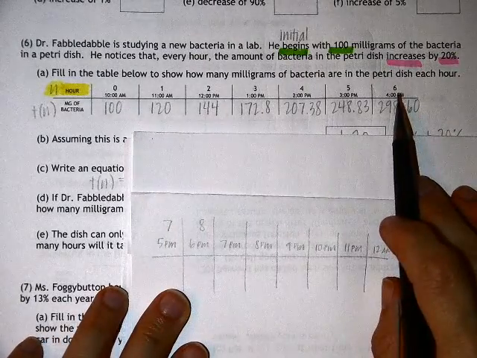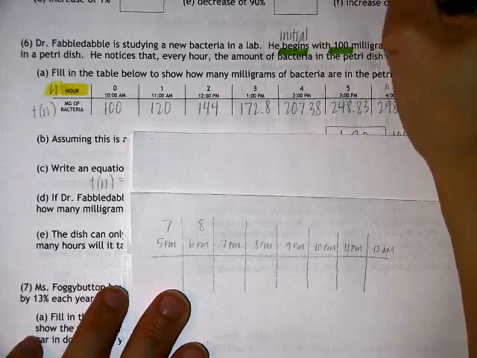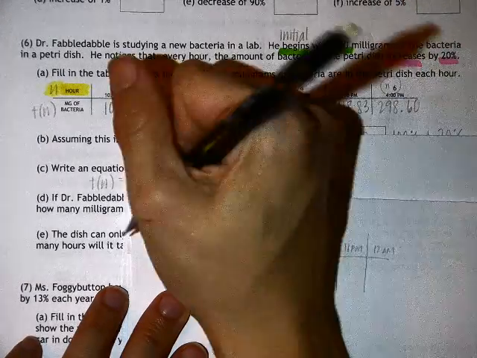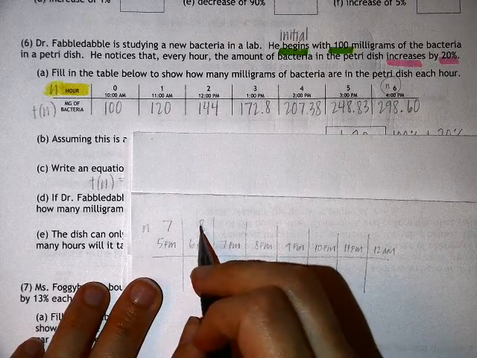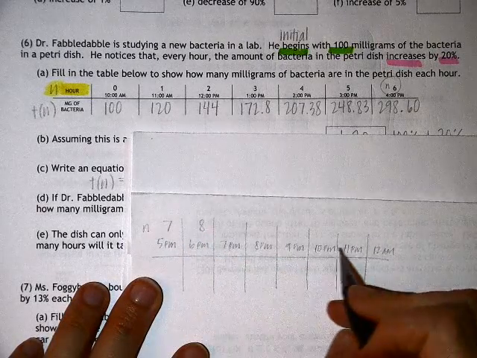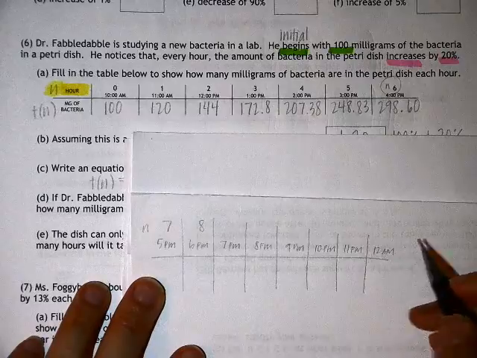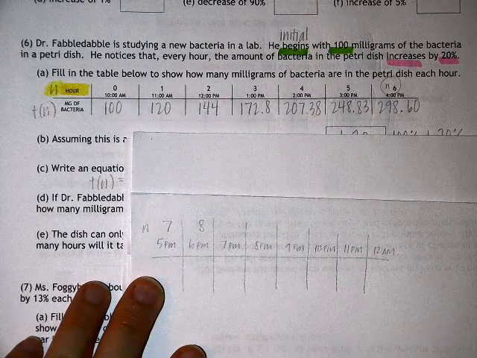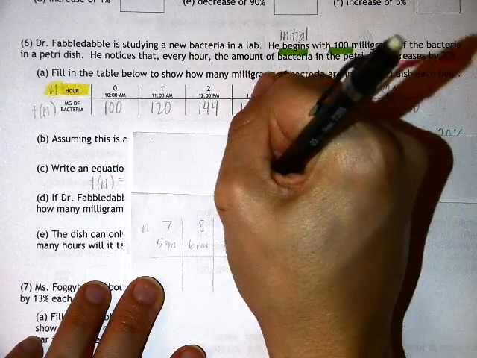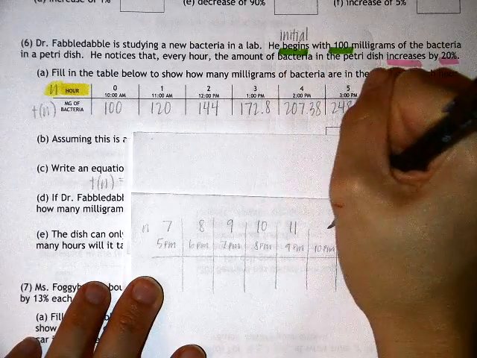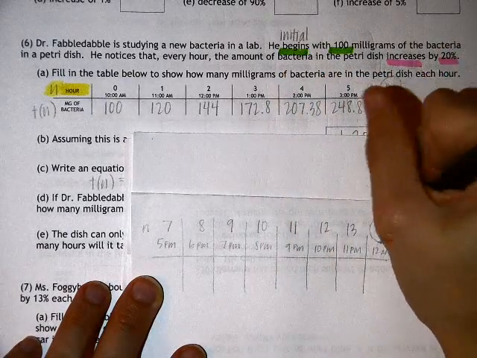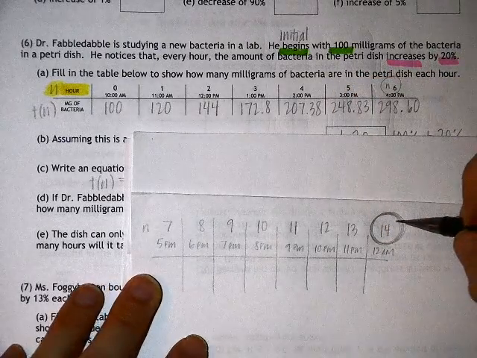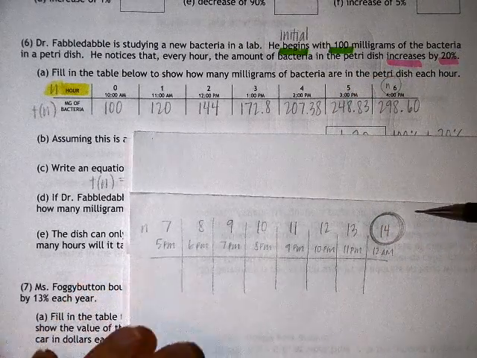If the table was at n value 6 at 4 p.m., then n value 7 is at 5 p.m., n value 8 is at 6 p.m., but I need to get all the way to midnight, 12 a.m. So if I keep counting more n values, I'd have n value 9, 10, 11, 12, 13. It looks like the n value would be 14 by the time I finally hit midnight.